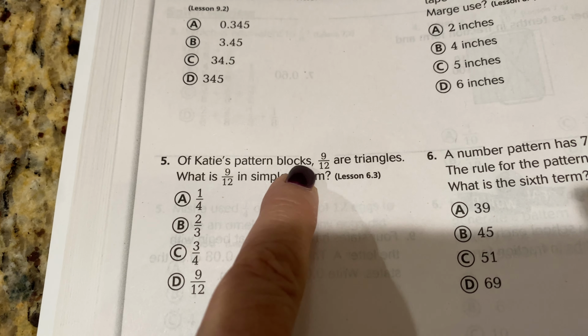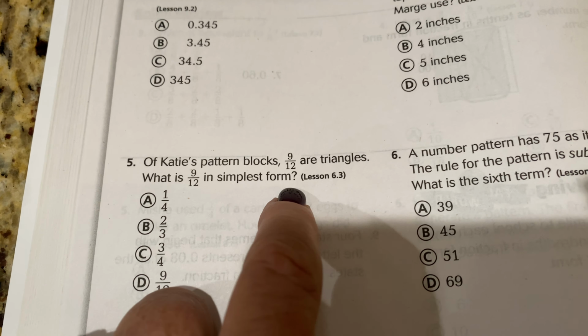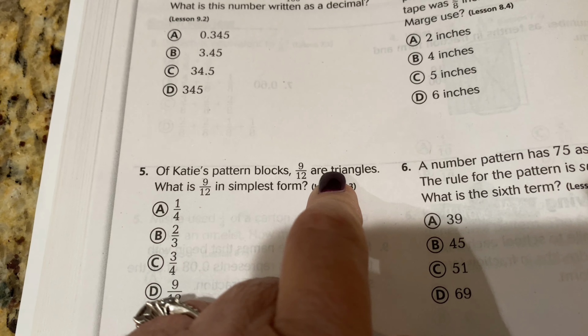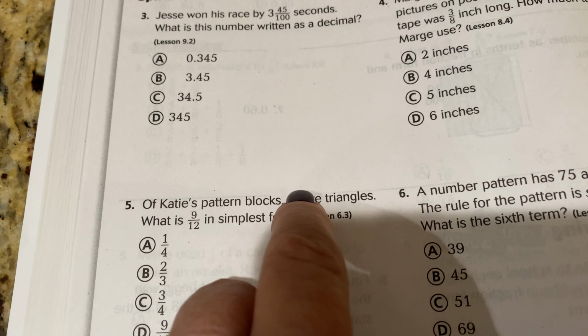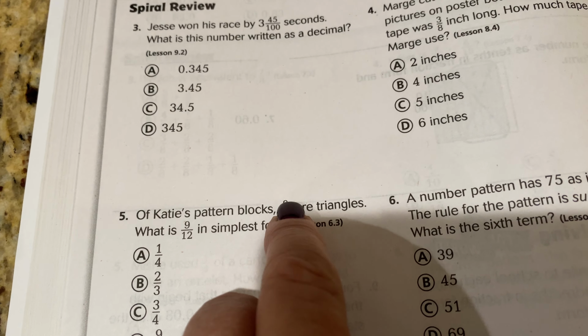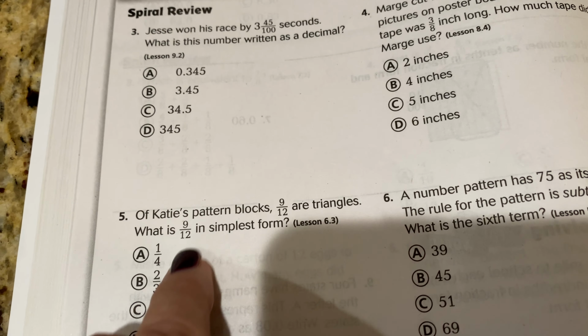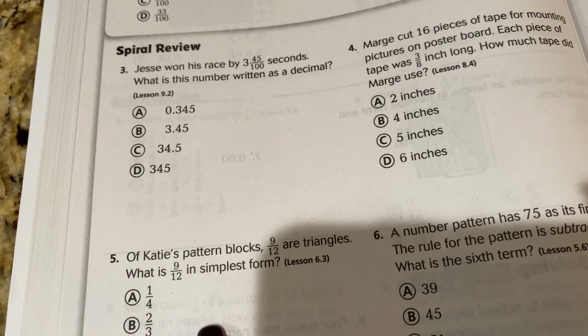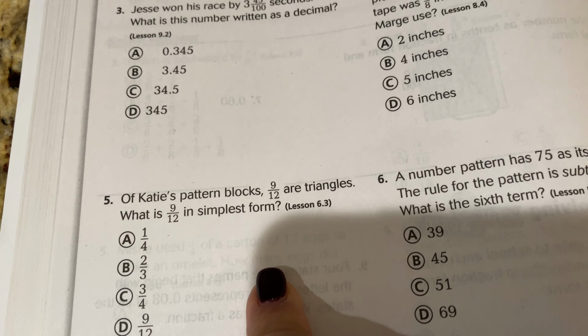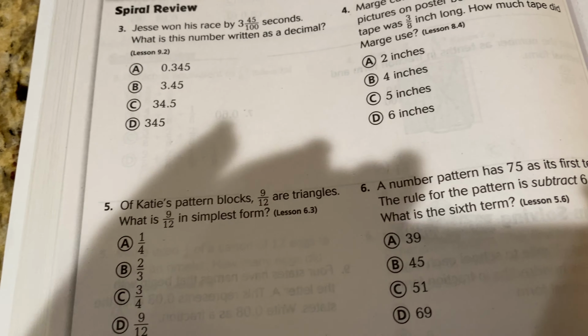Of Katie's pattern blocks, 9/12 are triangles. What is 9/12 in its simplest form? That means you're going to divide down. So you're going to divide this number and this number by the same thing. You can divide 12 by 2, but you can't divide 9 by 2 and get a whole number. So try by 3 and see if it's here. If you get an answer here, that works. See if you can divide it again. If not, you have it in its simplest form. And that is it for your homework this week.